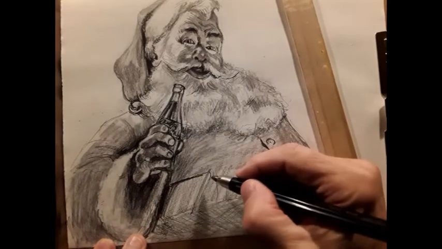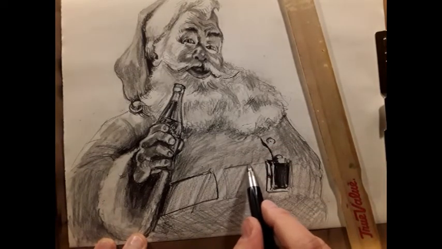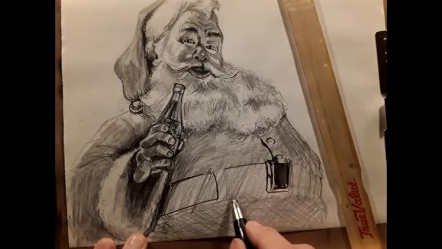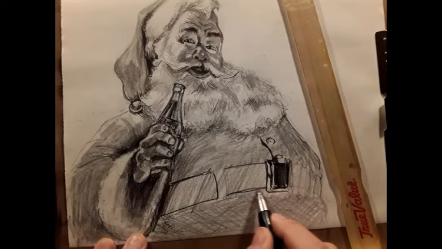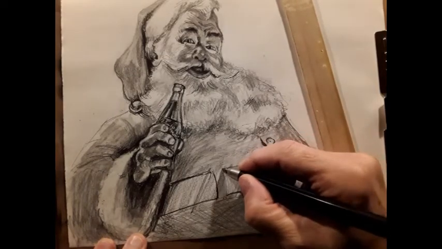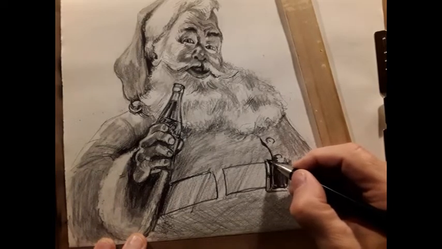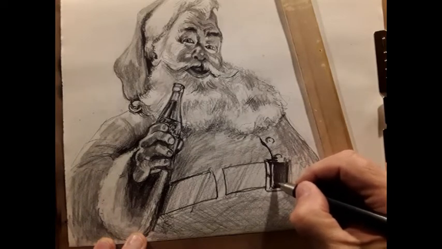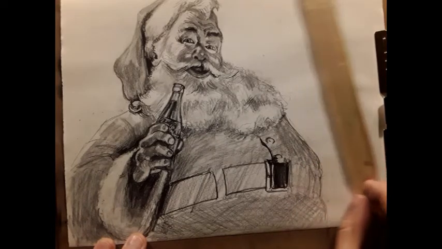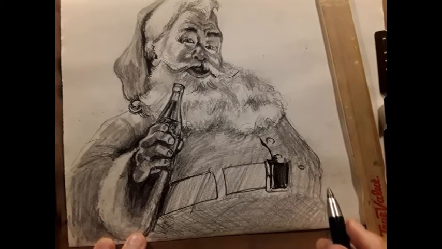Belt, very dark leather belt. Outline it and then just fill it in. There's just a couple of reflections like right here inside the buckle, and then maybe one right here.